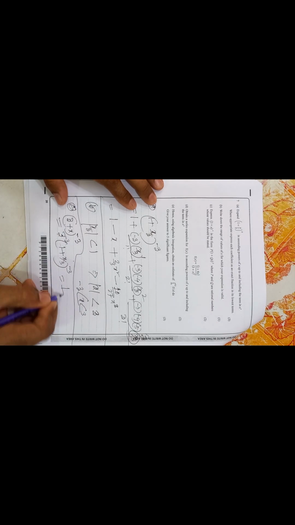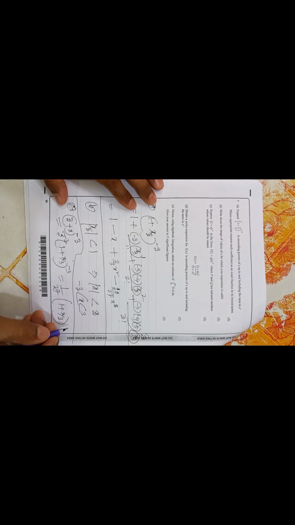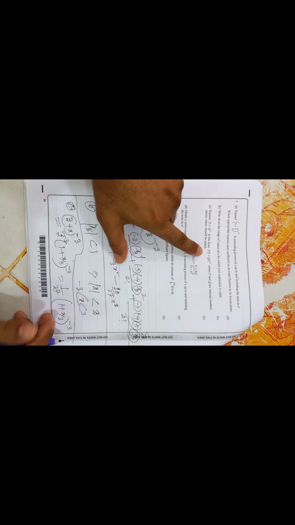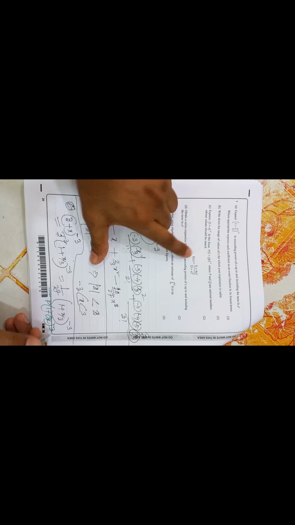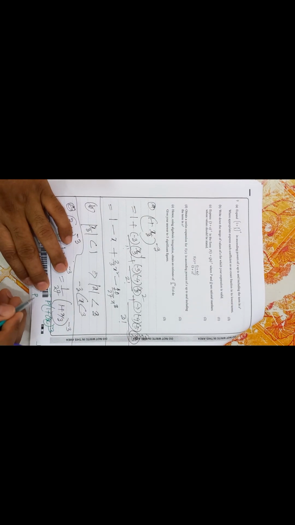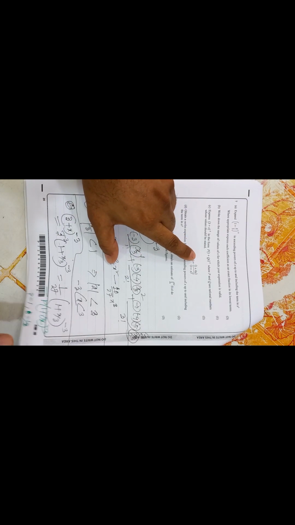So 3 to the power minus 3 means 1 over 27, and this is 1 plus x over 3 power negative 3. If we compare this, here it is written p times 1 plus qx to the power minus 3. So we know p equals 1 over 27, q equals 1/3. These are p and q.